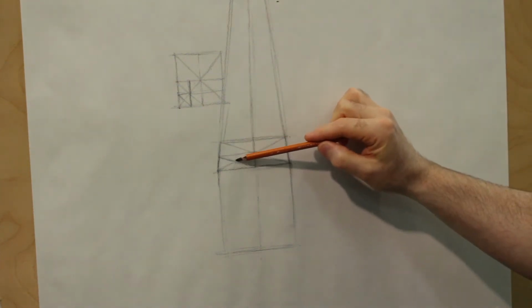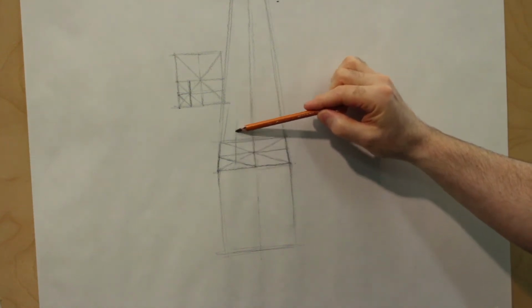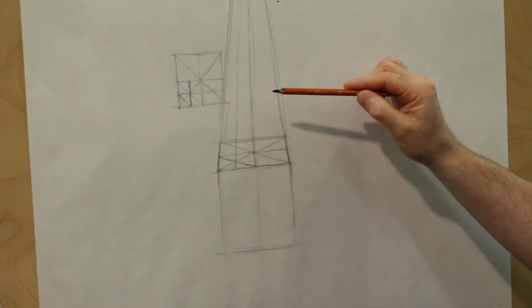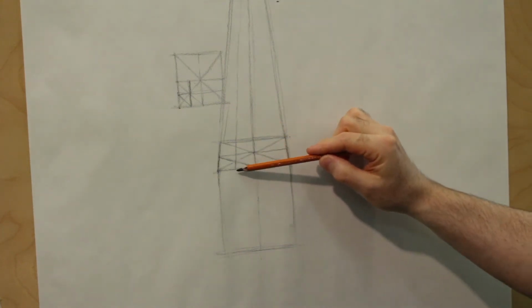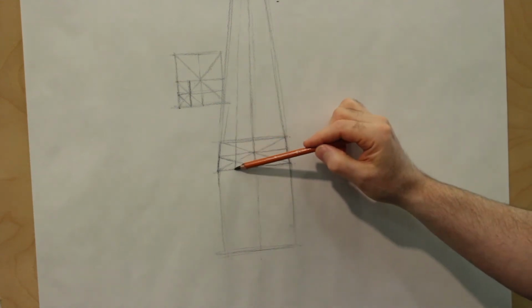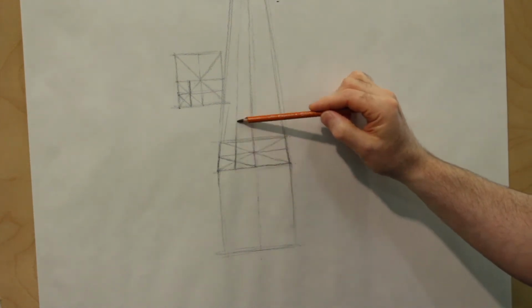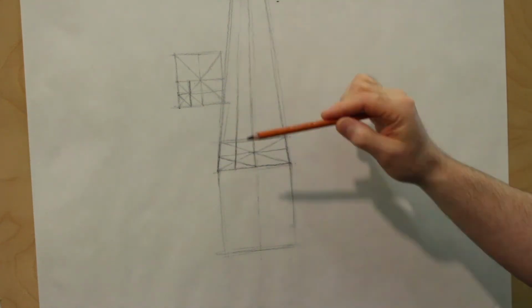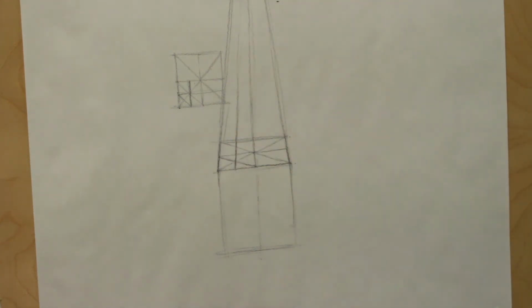From there, we'll go back to the vanishing point. Forward. So now we have quarters, and now we have eighths. So we just do the same thing over here. We end up subdividing the plane.